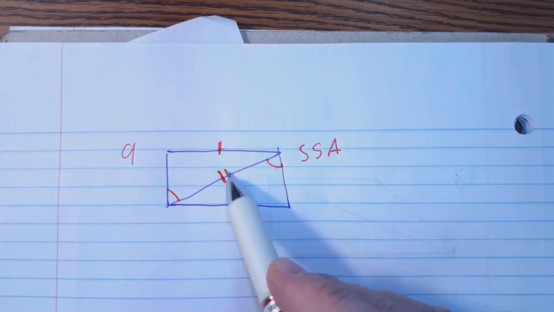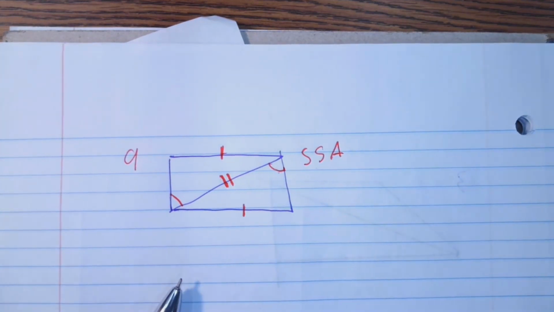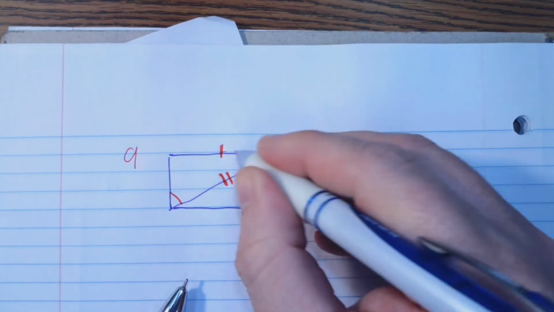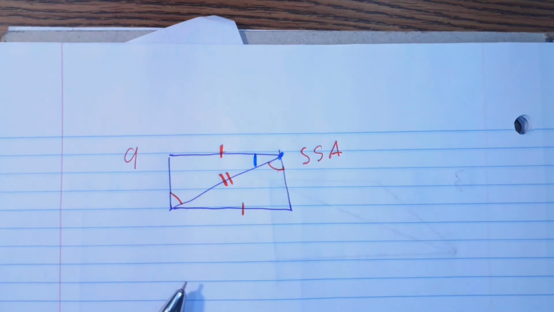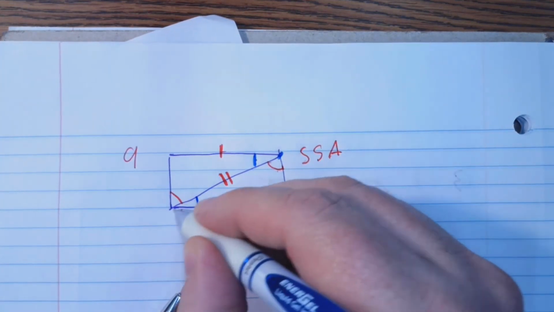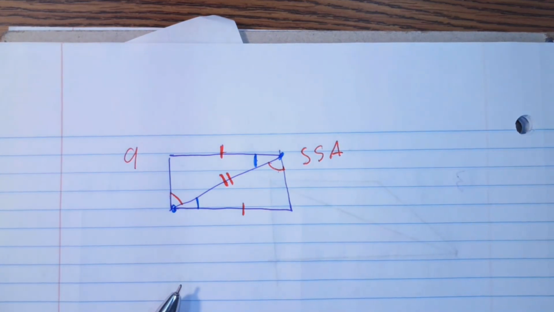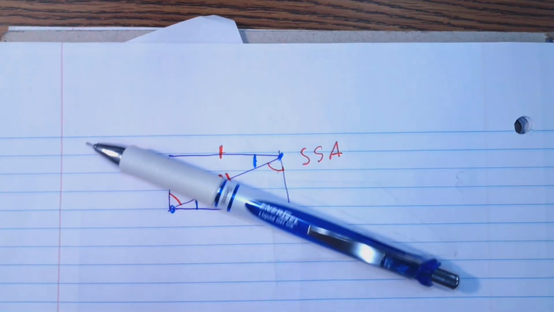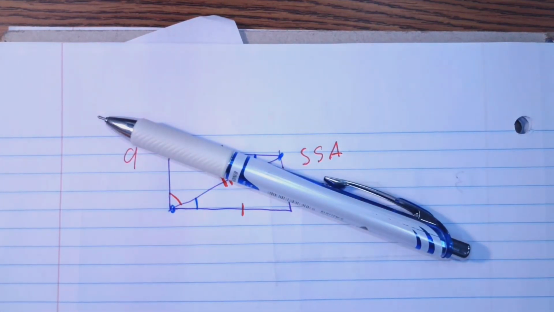So yes, you can do this, but if the angle isn't in between, if the end point of the two lines is not the vertex of the angle, it does not work. This angle would work and this angle would work, but the ones they give me don't work. So basically what I want you to do here is to follow the directions on the page.